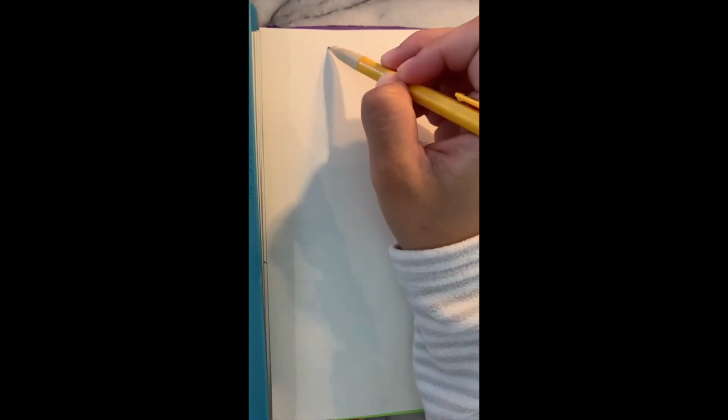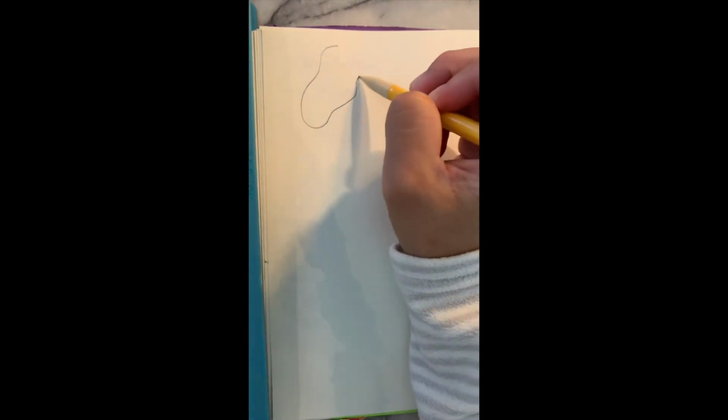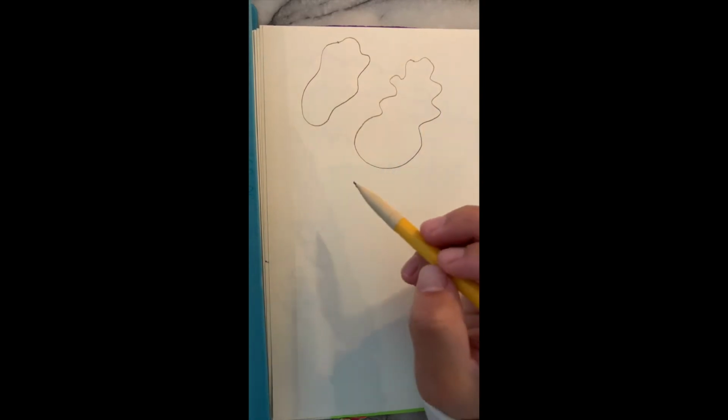Hello, today we are going to learn about shape creatures. So we're going to start by practicing some of our organic shapes, which are shapes that do not have a name and typically have curving edges. So I'm drawing a few examples here.